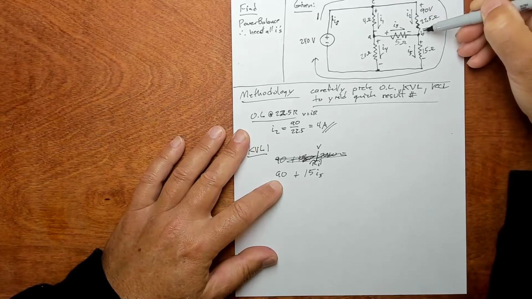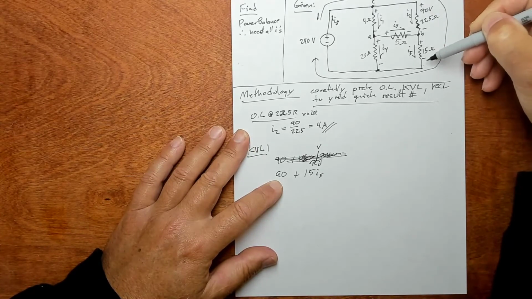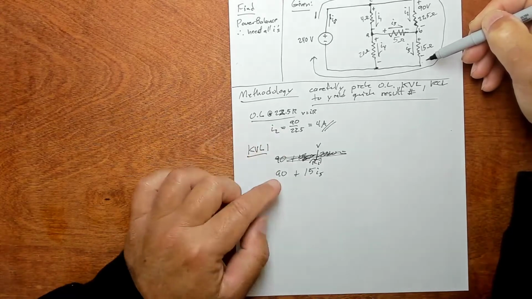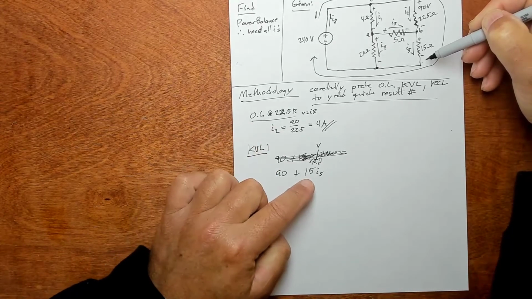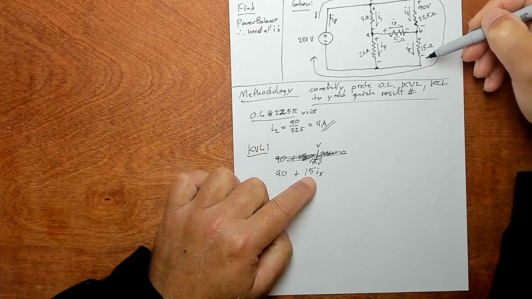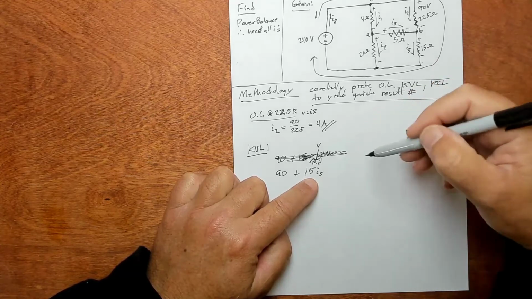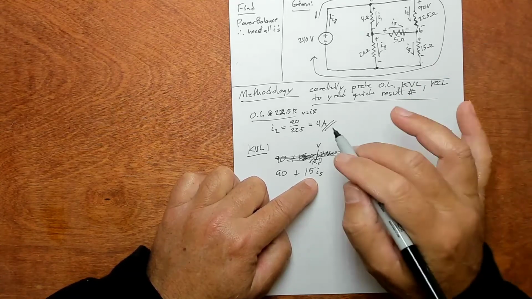So there's positive 90 I'm dropping here, and then I'm dropping 15I5 volts. I'm using Ohm's law here. This is a voltage. 90 is a voltage. 15I5 is a voltage by Ohm's law. Okay, so just to reduce the number of variables. Otherwise, I would have had to name this V something and have another variable, and it's more stuff.